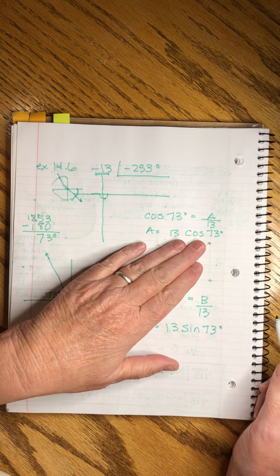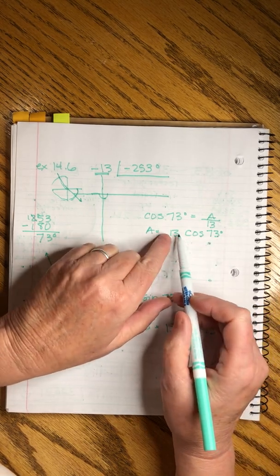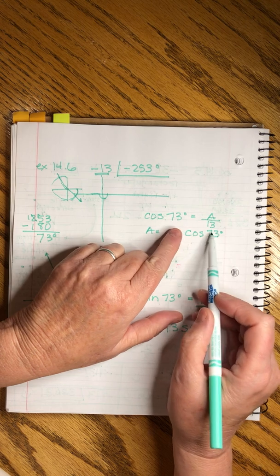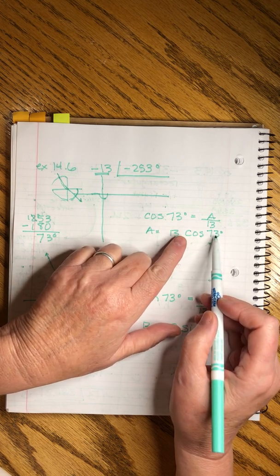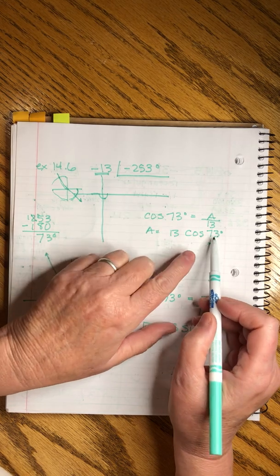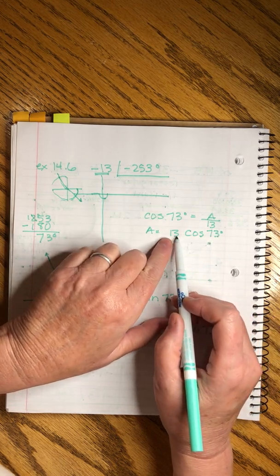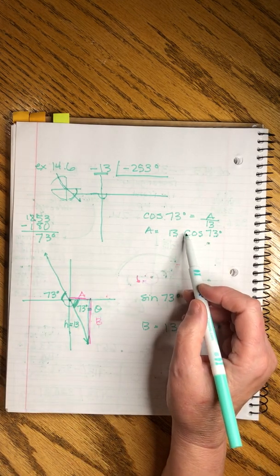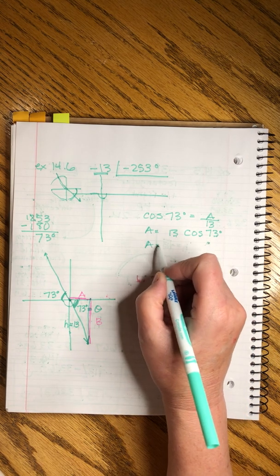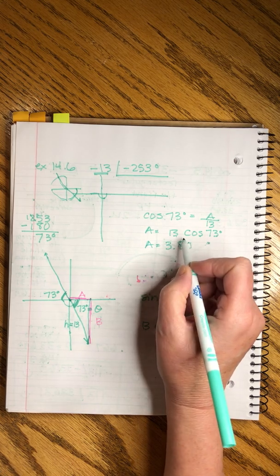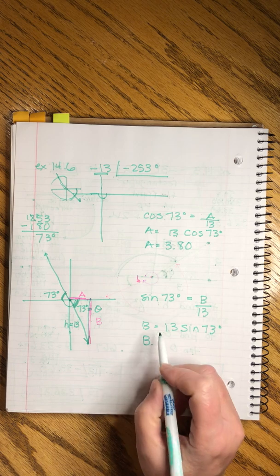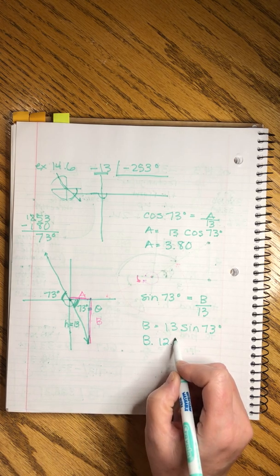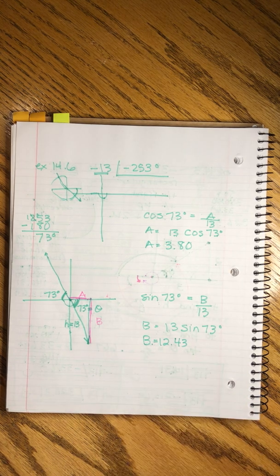Do this in one step in your calculator. 73 cosine times 13. Don't stop and round here because that will just make your answer less precise. So all in one calculation, enter 73 cosine times 13 equals, and write that value down. John often rounds in kooky ways. Don't get me started. The cosine, this is 3.80 according to John's calculation. And this is 12.43 according to John's calculations.